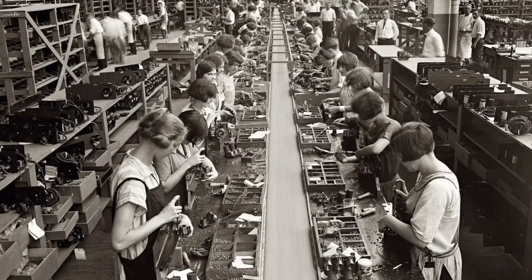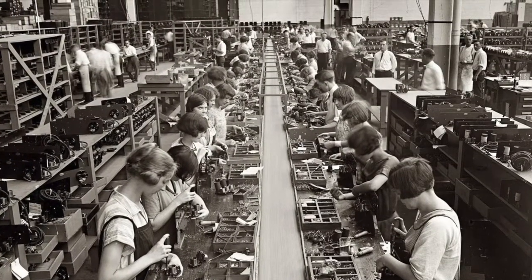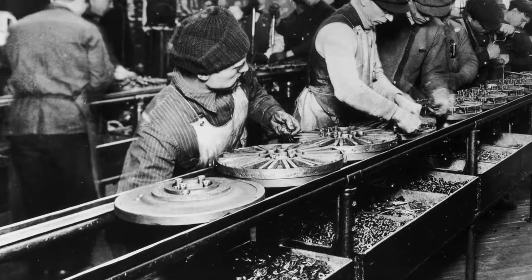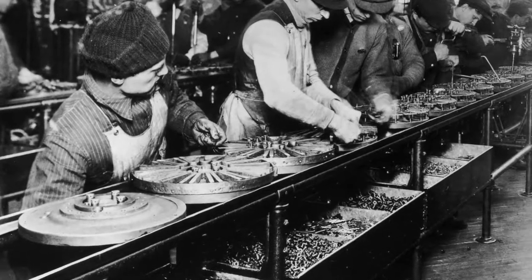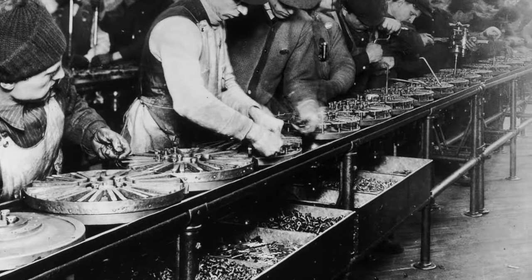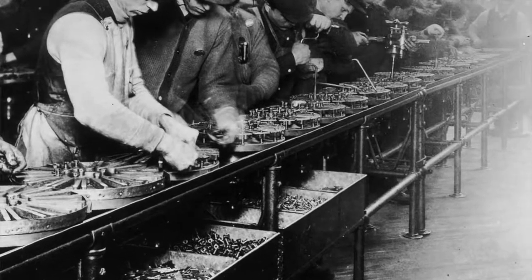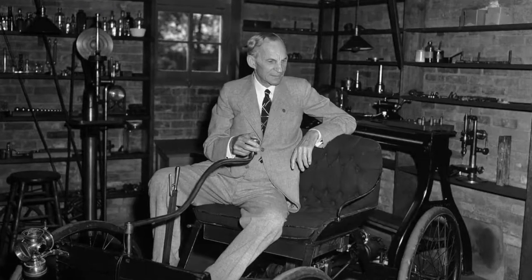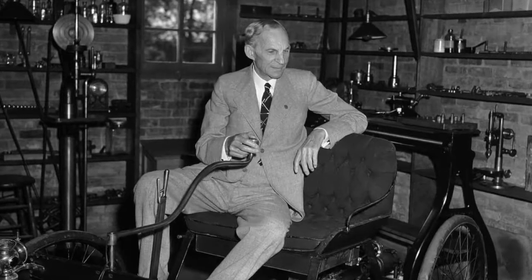Assembly line. This production process, based on Taylorism, improves on it by passing products from one worker to the next along an assembly line. The worker didn't waste time between tasks. It was invented by Henry Ford.